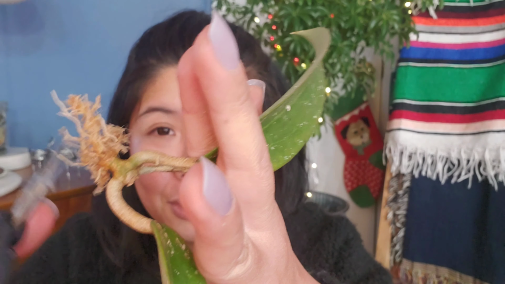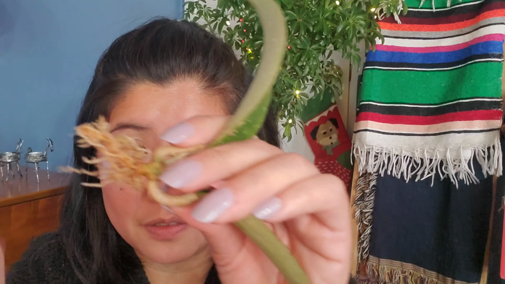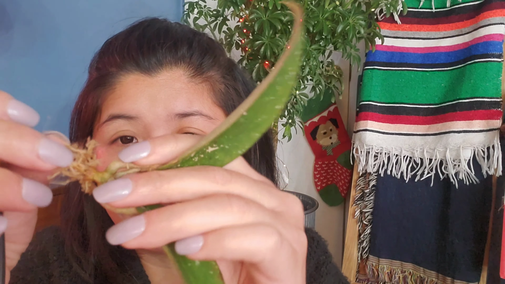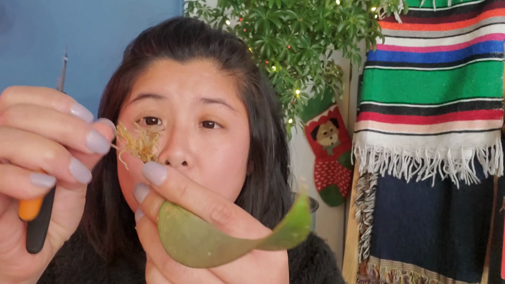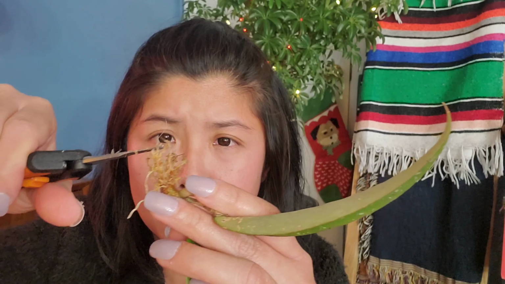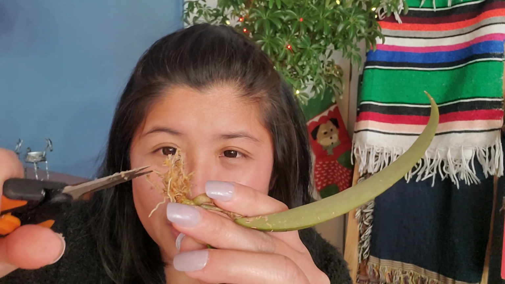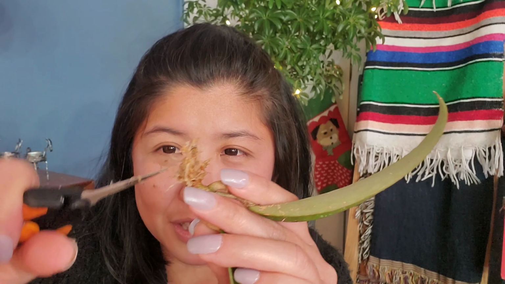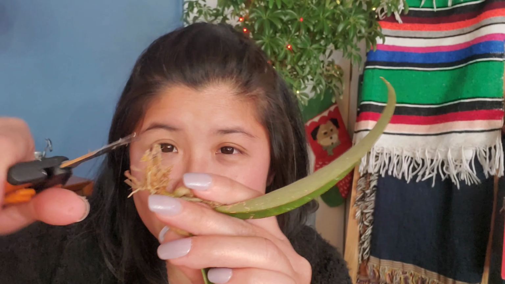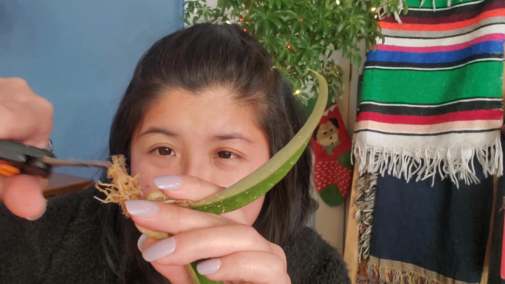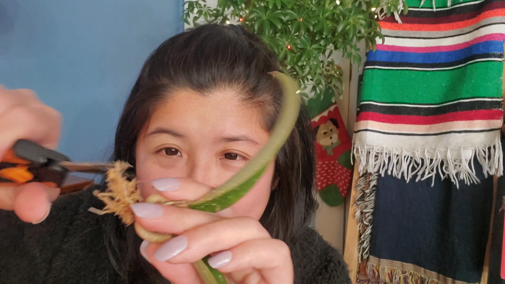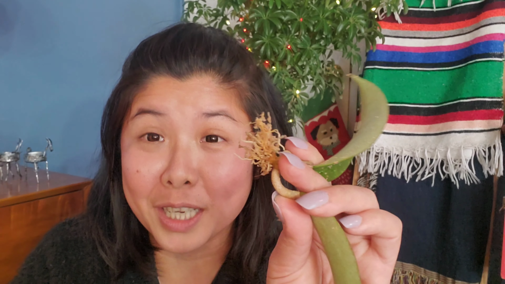There we go. So let's see. Yep, cut it off. I think this guy still has some good roots, but most of them are no good, right? So I'm just going to cut off as many bad roots as possible. This is a very attention-demanding task, because you also don't want to cut off the couple of remaining good ones, right?